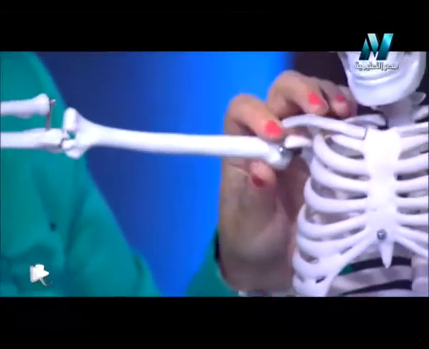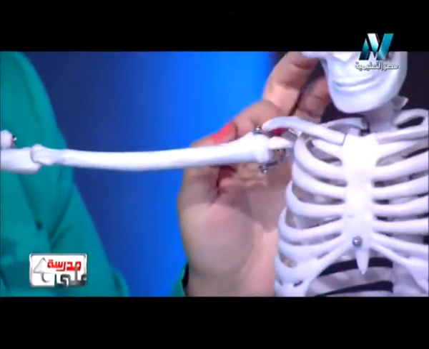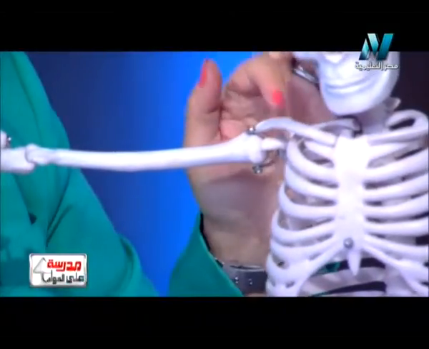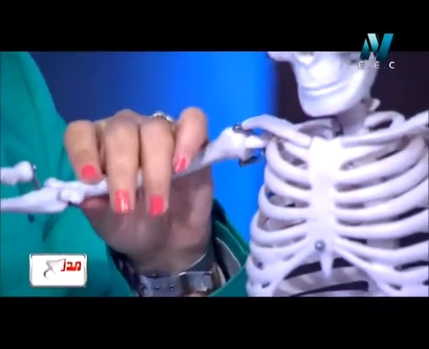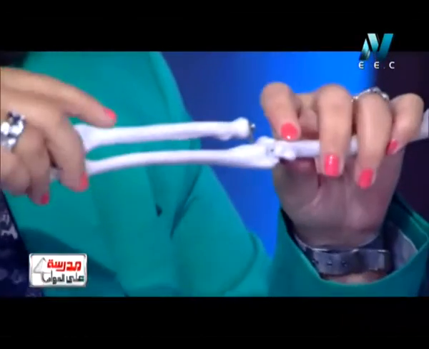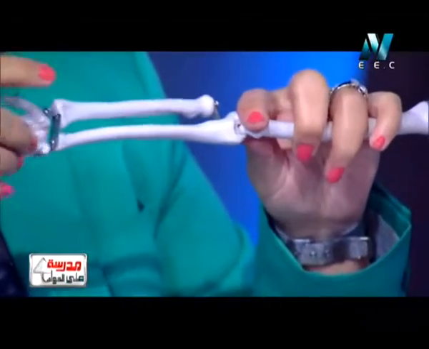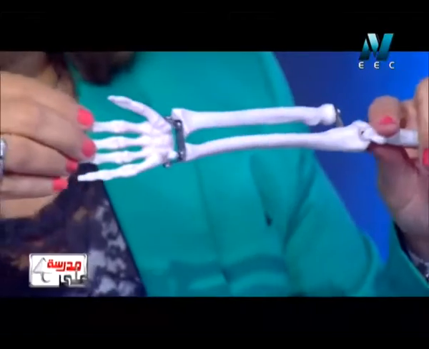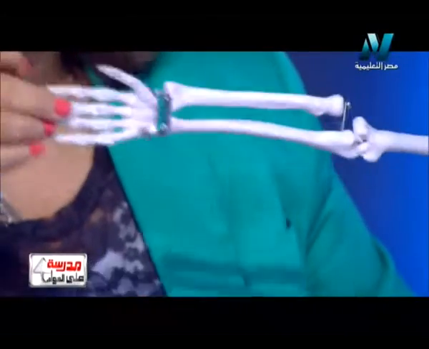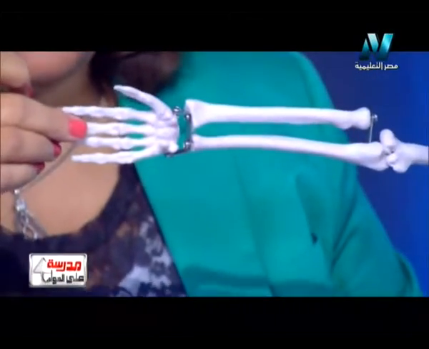So the upper arm consists of the humerus bone, which is attached to the glenoid cavity, then the radius and ulna, the wrist bones and the palm bones, and these are the fingers. Okay, this is our upper limb.